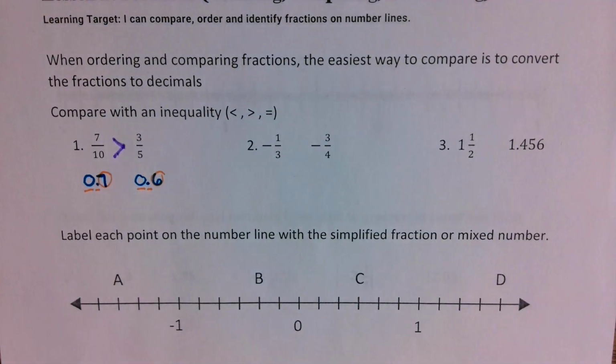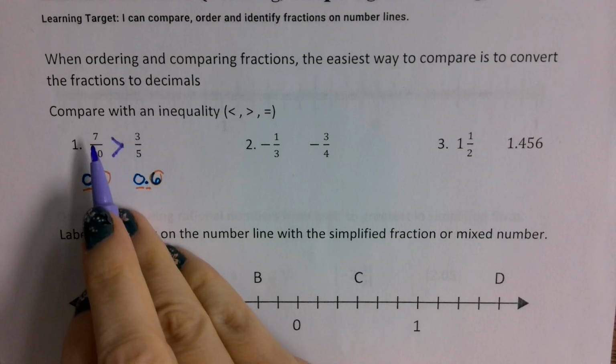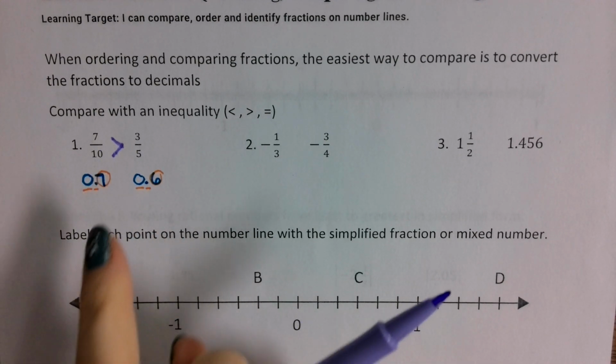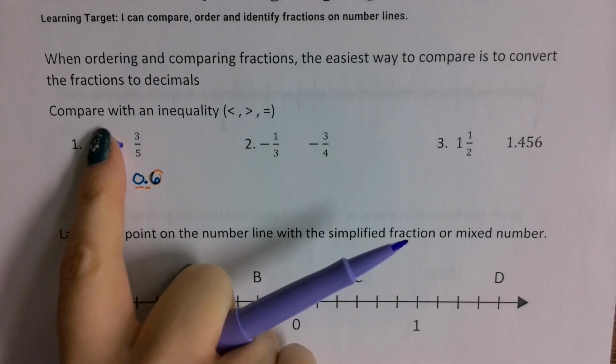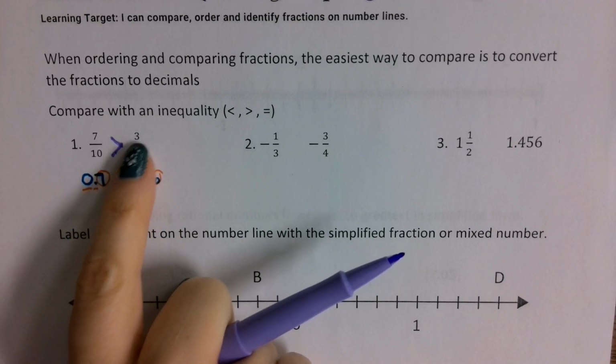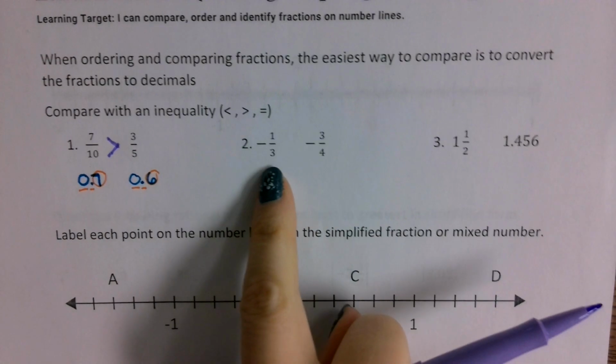And remember, if you have a hard time remembering what symbol is what, remember the mouth always opens up to the bigger value. So 0.7 is greater than 0.6, or 7 over 10 is greater than 3 over 5. Let's take a look at problem number 2.